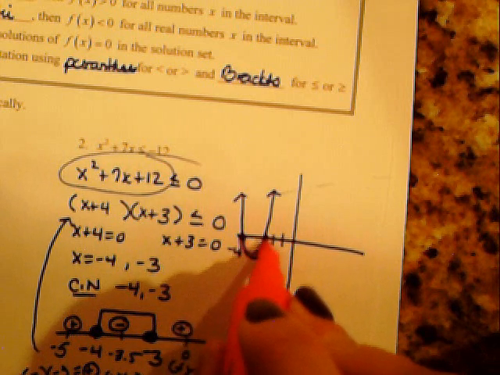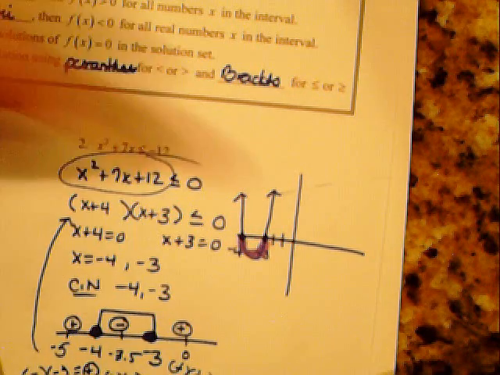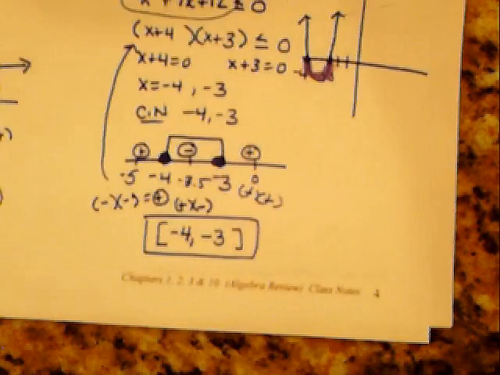And notice right here is where this function is actually falling below the x-axis, which notice is between -4 and -3, which we got when we solved it algebraically. So this is the graphical approach, a way you can solve inequalities.